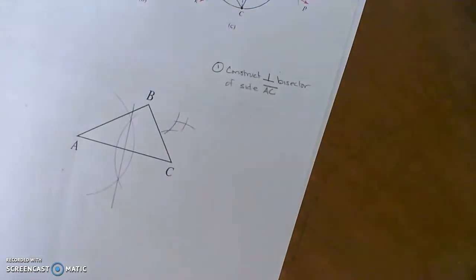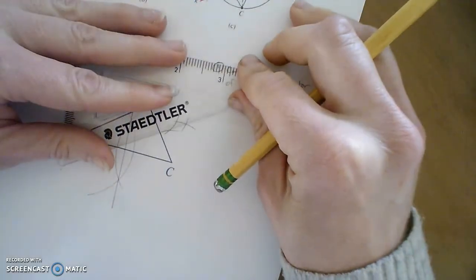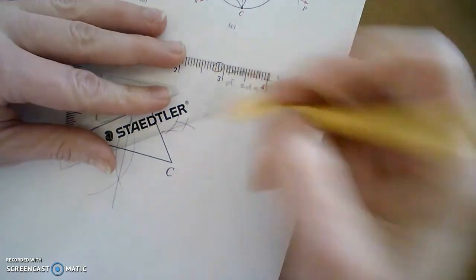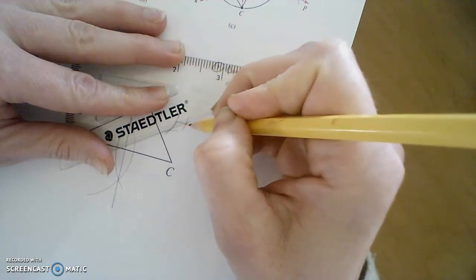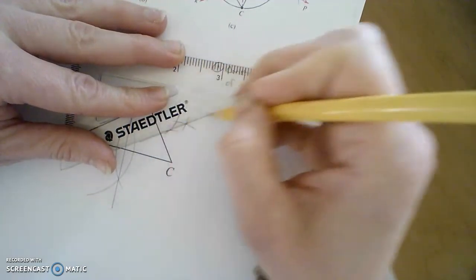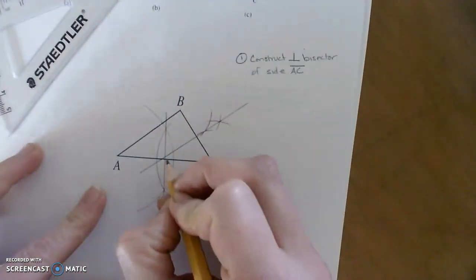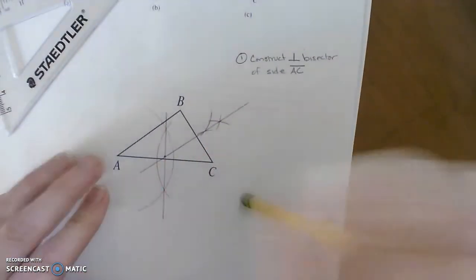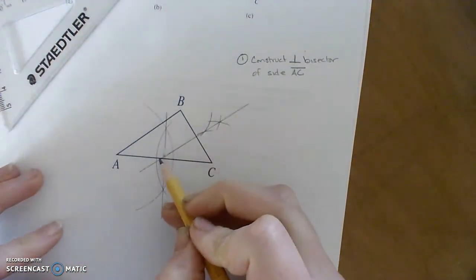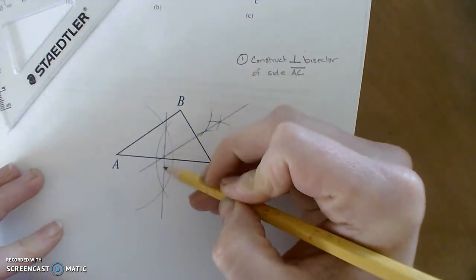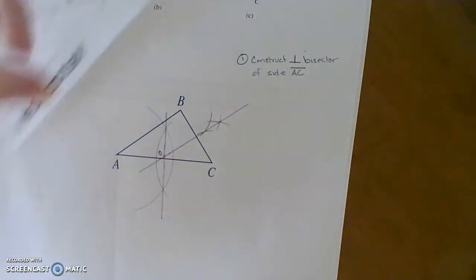You can again call them P and Q if you like. And be very careful. I'll connect the dots. All right, so these two perpendicular bisectors intersect right there. I'm not even going to draw the point because it might mess up my perfect drawing here. So there's where they intersect, and I'll call that O, the center of my circle.